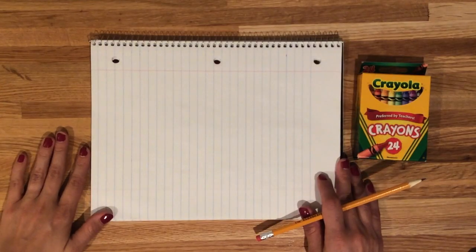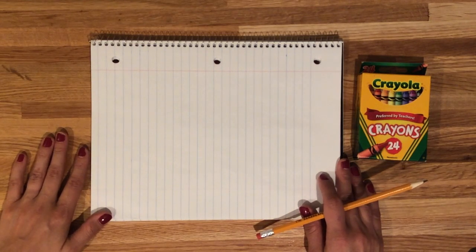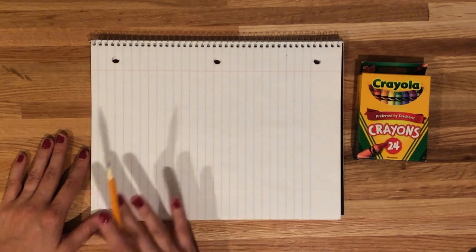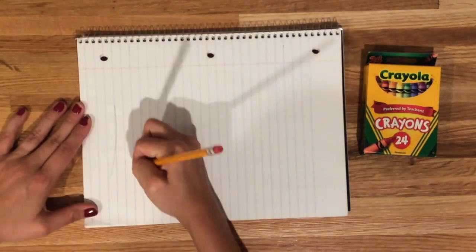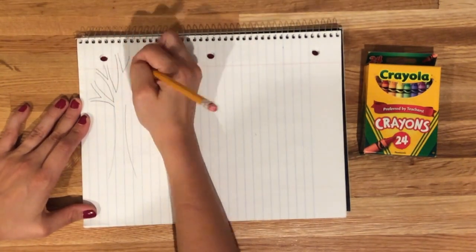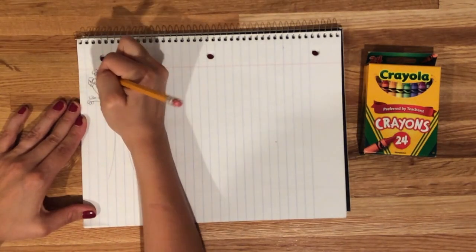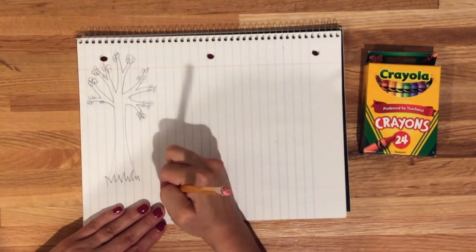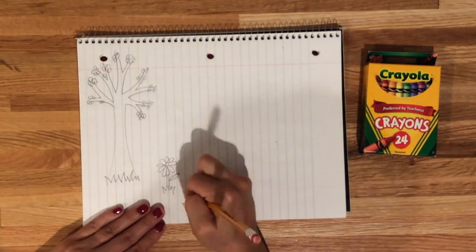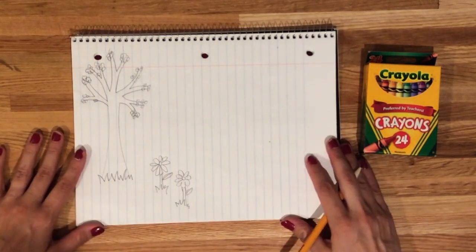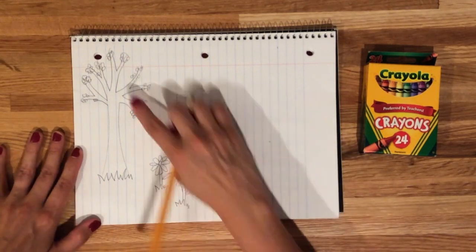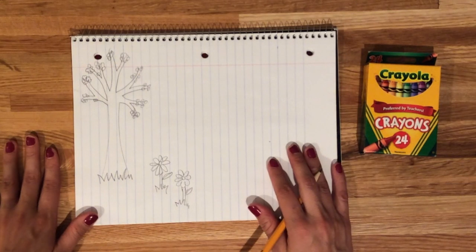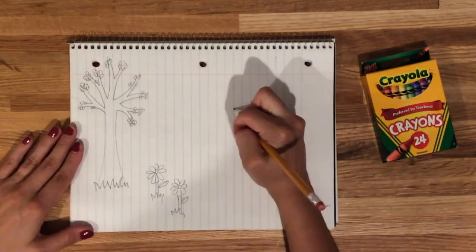My first job with my illustrations is to sketch out my scene. I'm going to do this just with pencil, and I'm going to do it lightly in case I make a mistake. So far I have the reason that flowers and trees bloom. I need to make sure I use at least one more reason in my illustration.